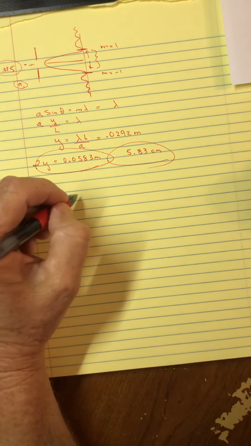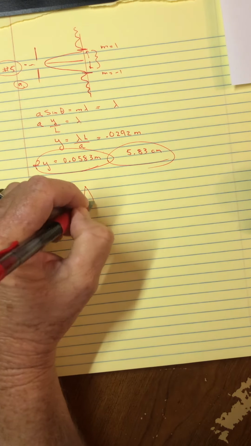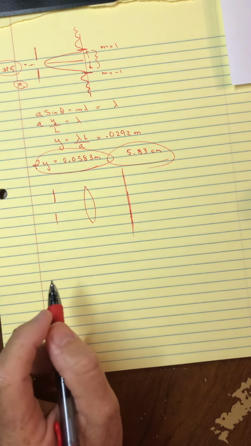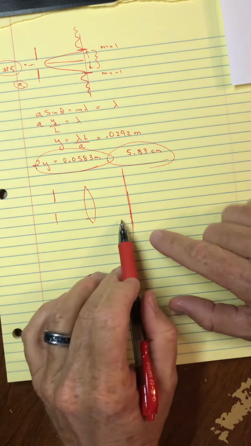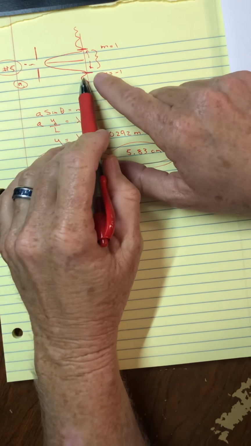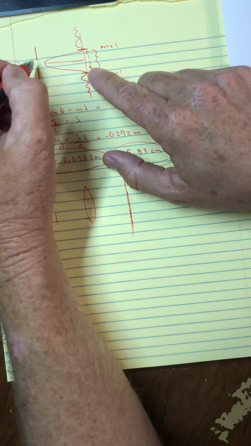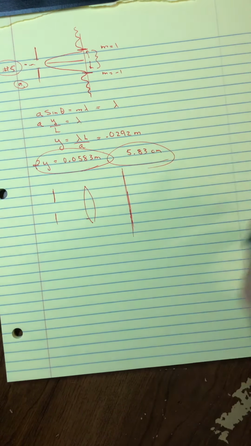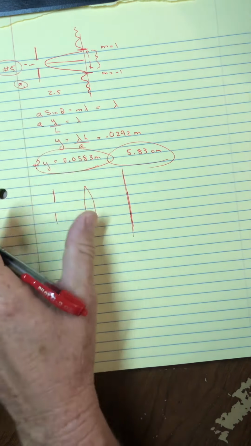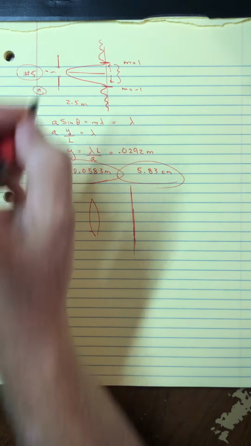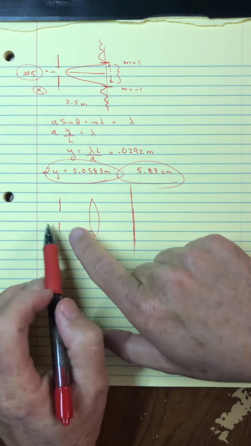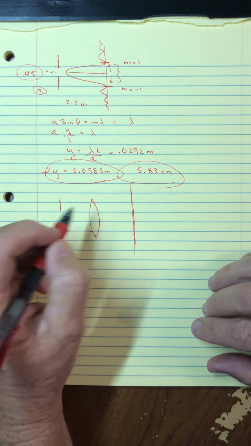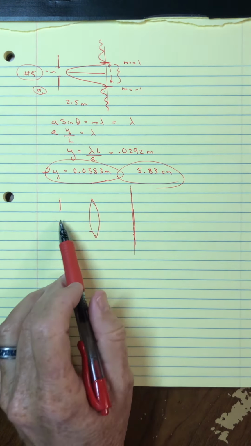So you might say that we have this lens and we have a screen. And before the lens, we were just saying, well, the screen sees a single slit. And the distance away was 2.5 meters. But what's going to happen now is the light is going to enter the lens, get redirected, and so there's going to be an image of a single slit.